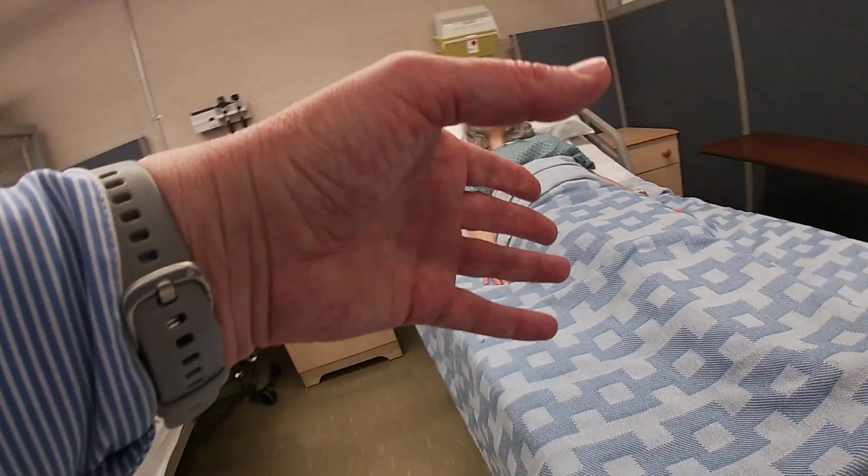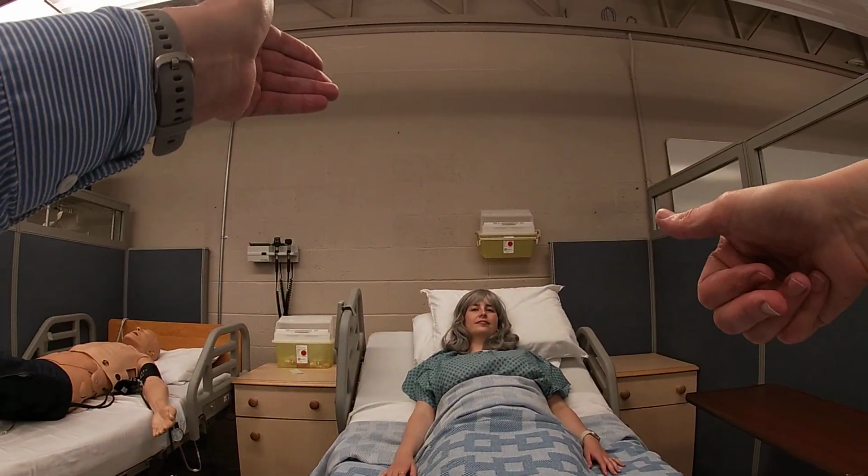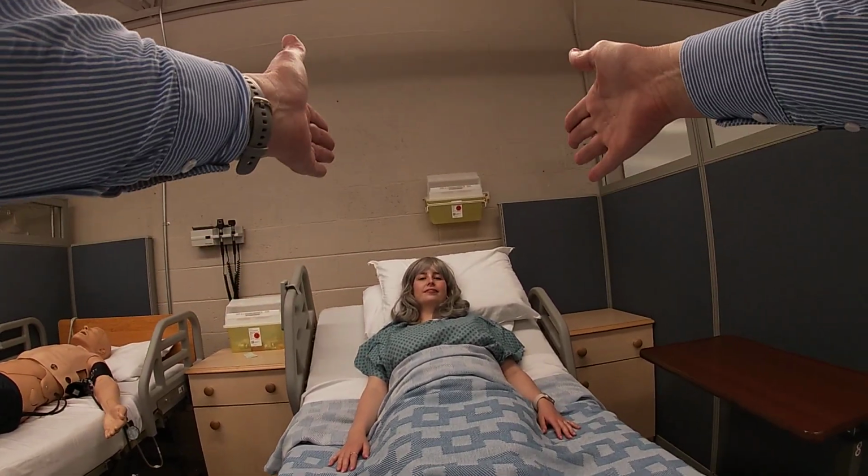Position is different than posture. Position is where your body is when you're lying, sitting, or standing. So we're looking at her position in the bed. Is she centered in the bed?